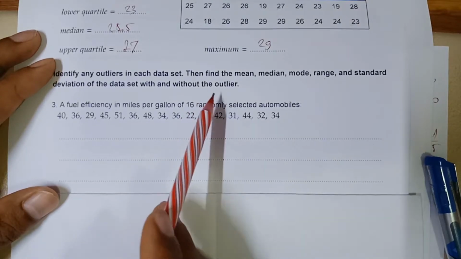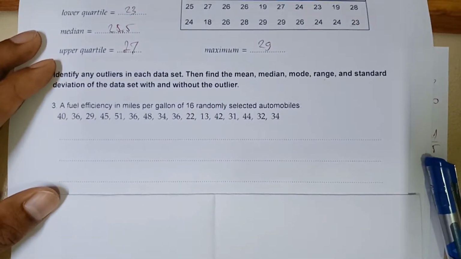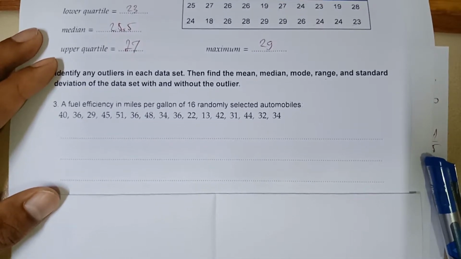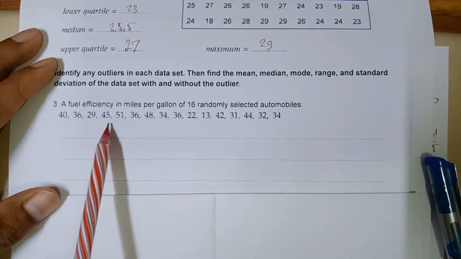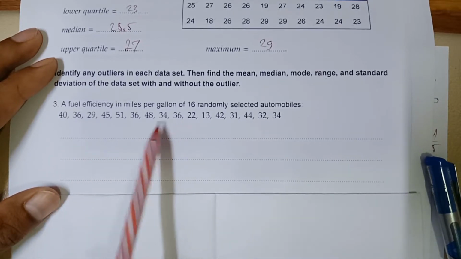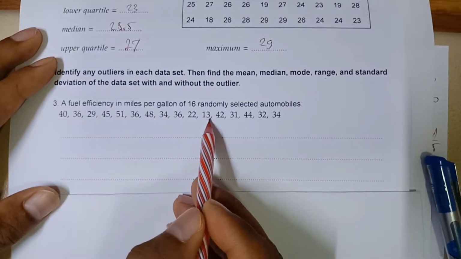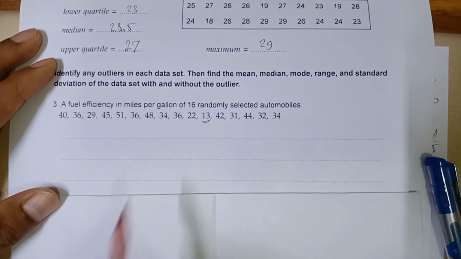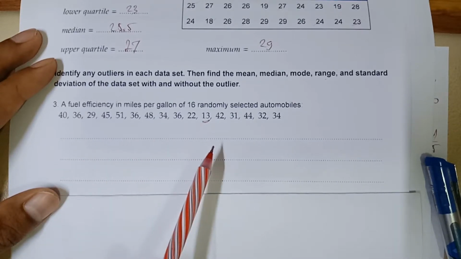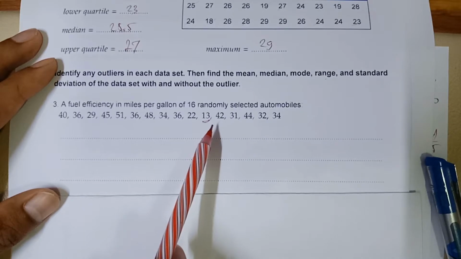The word outlier means the value which is not close to the other values. Now what do we mean by that? Looking at these numbers together, the spread of these numbers, they're close together. 20, 30, 40, 30, 50, they are close together. But this number right here seems too far from the other values of the data set. So once it is too far from the others, then it is called an outlier.